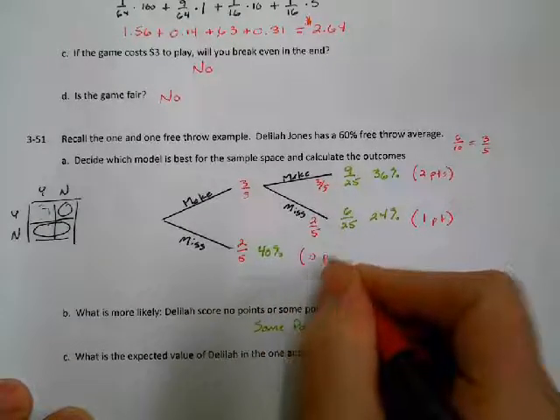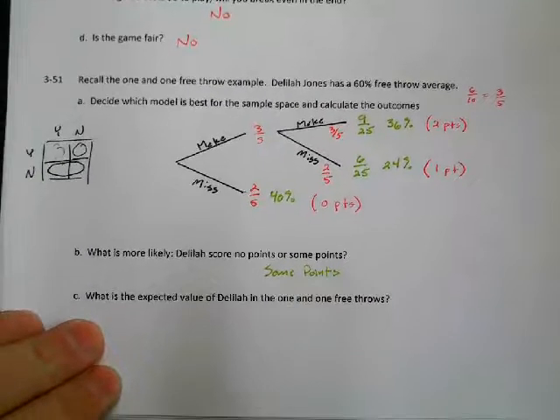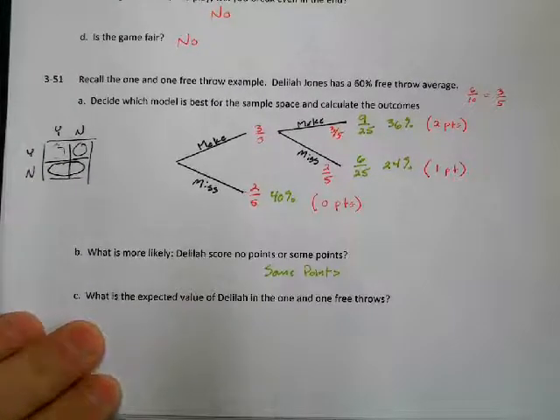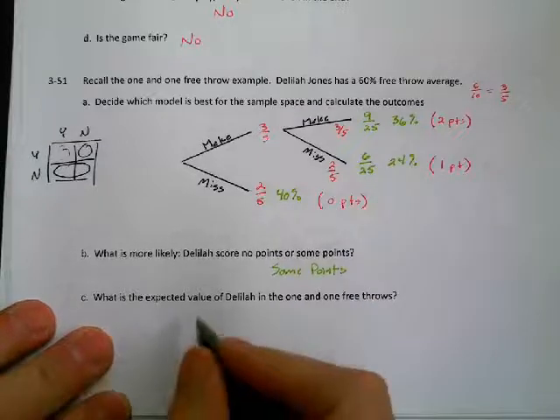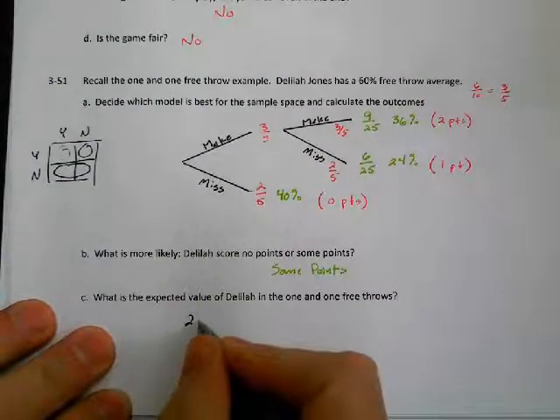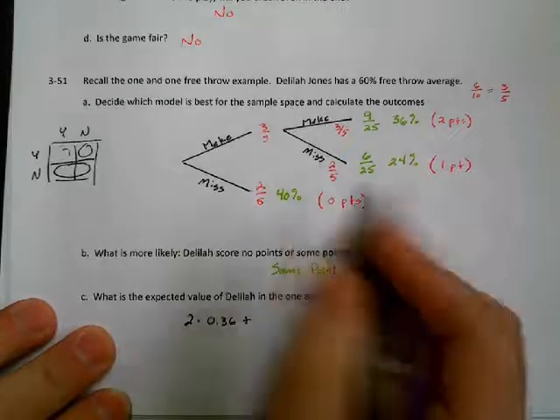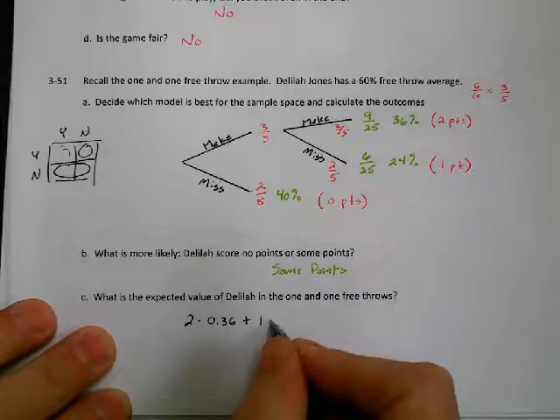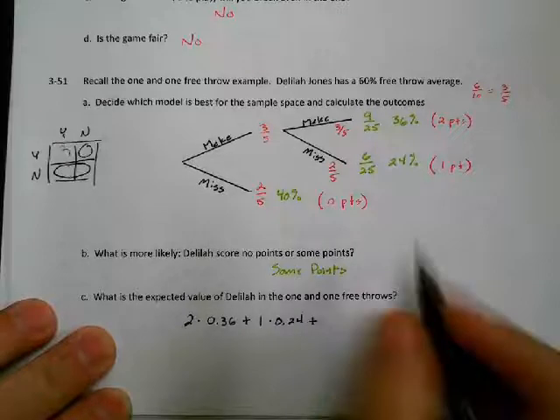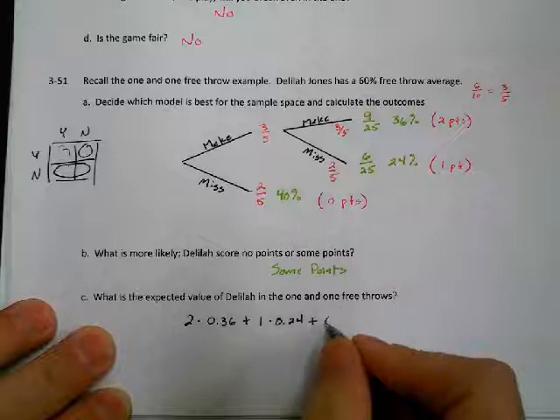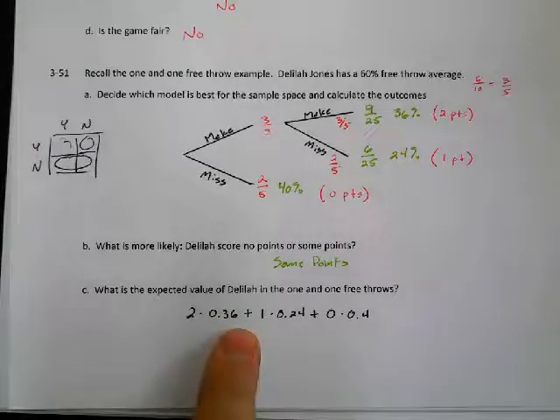The pen's dying. All right, so what is the expected value of Delilah in the 1-and-1 free throw example? Well, she has a 36% chance of getting 2 points. So this would be 2 points times the probability, 0.36. And then she can get 1 point 24% of the time, 0.24. Now this one, we're not going to get a number from because this is 0 times 0.4, which is 0. So we're only going to get numbers for our expected value from those two.